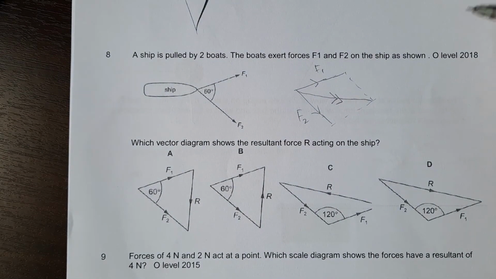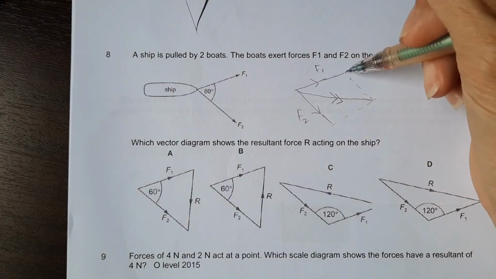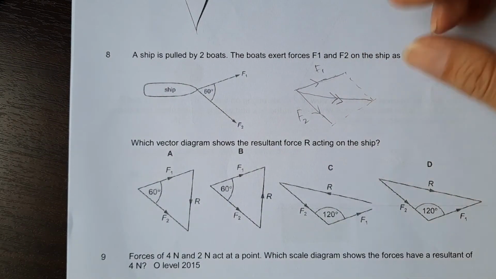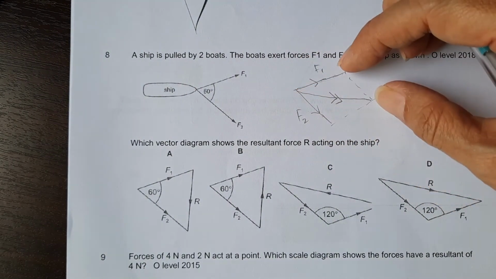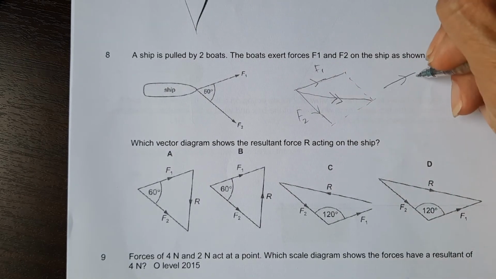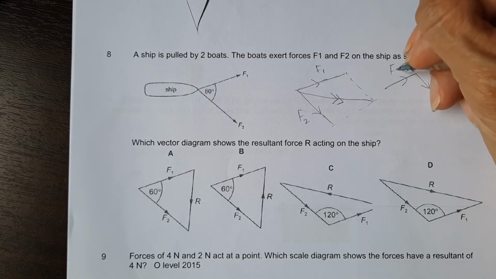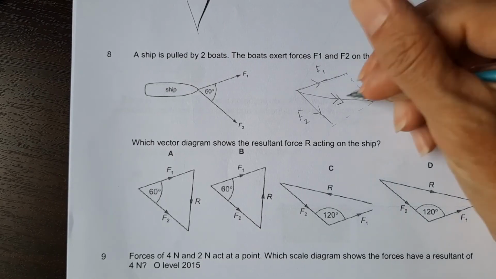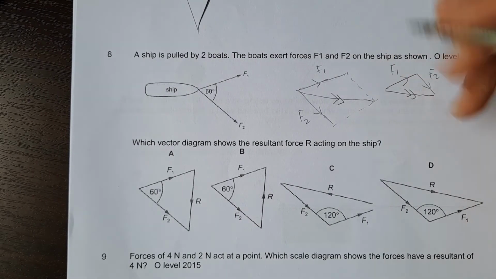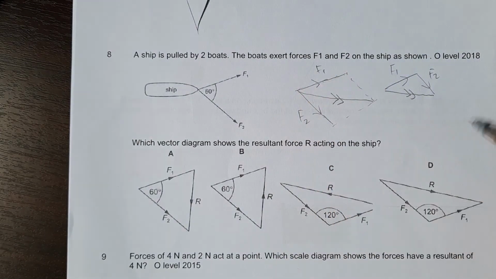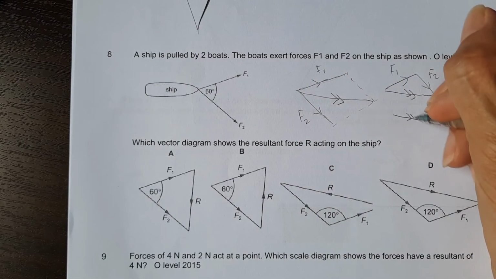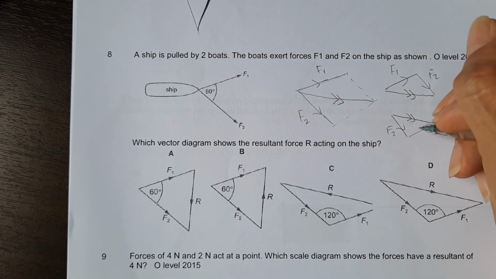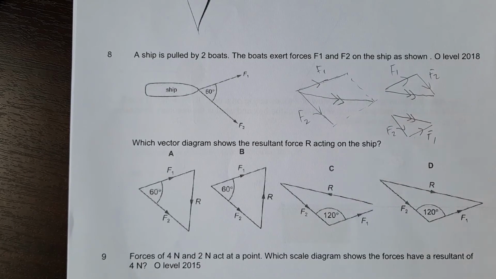Now which one is it, right? So you look at this. Remember you can always shift vectors. So this one, F1 is here, I can always shift F2 to here. If F2 is shifted here, it's the same thing. So be comfortable with shifting vectors. I can shift this one here, or I can shift this vector down to here. It will also be the same thing. So I don't move F2, my F1 comes across here. It's the same thing, alright?